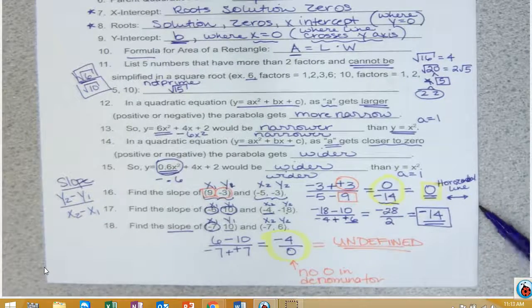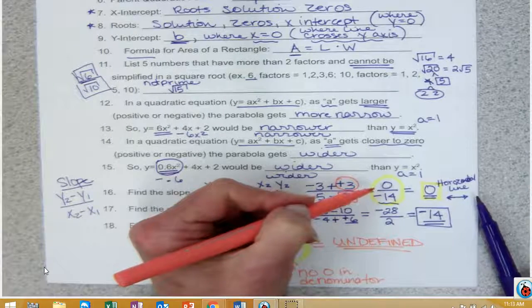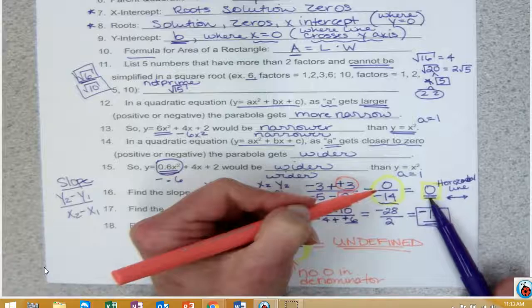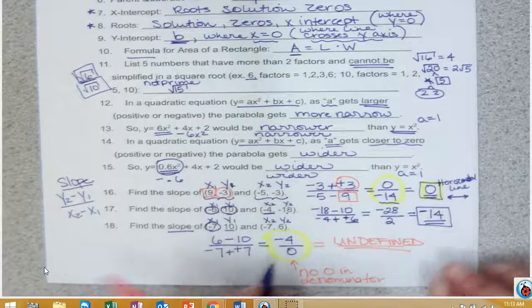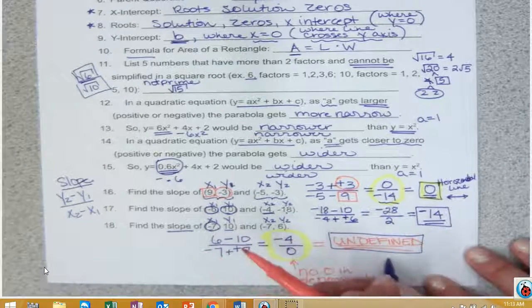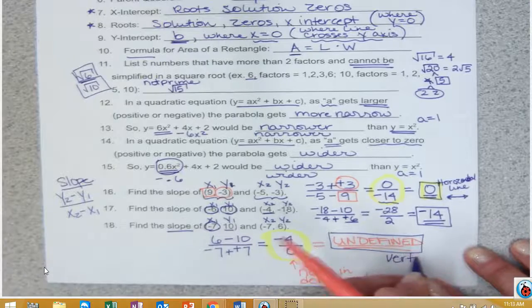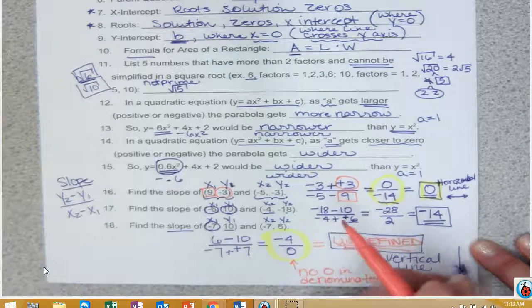Okay? Make sure if the 0 is in the numerator, it's a horizontal line. The slope is 0. If the 0 is in the denominator, the slope is undefined, and this is a vertical line. So that looks like this.